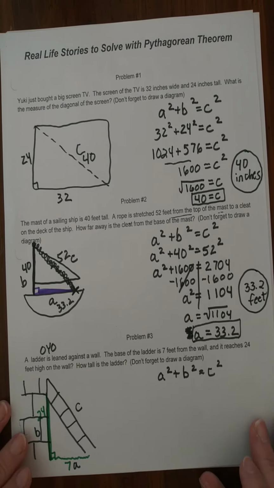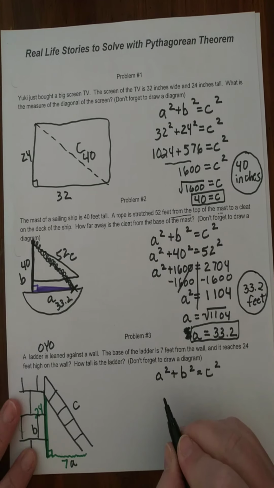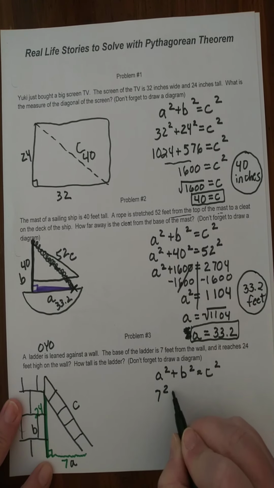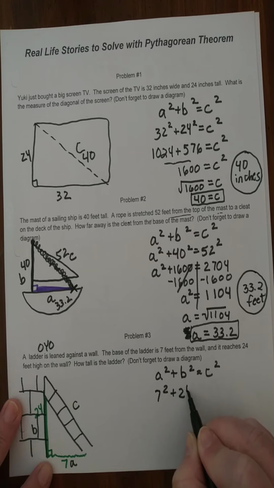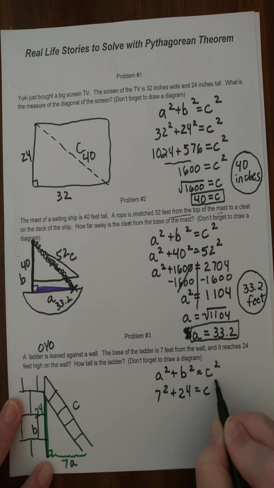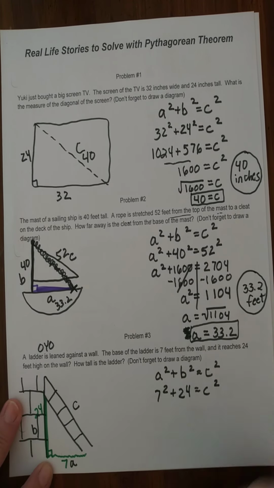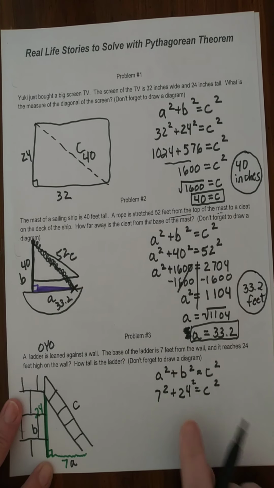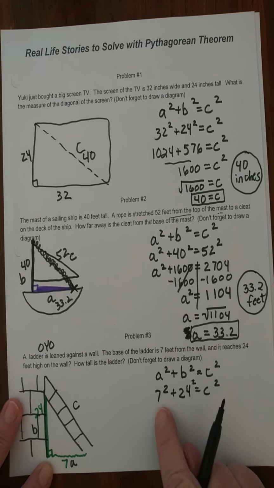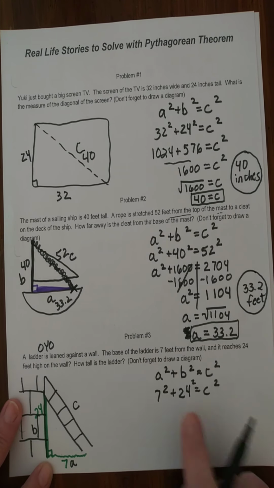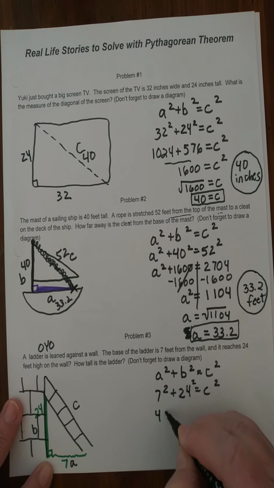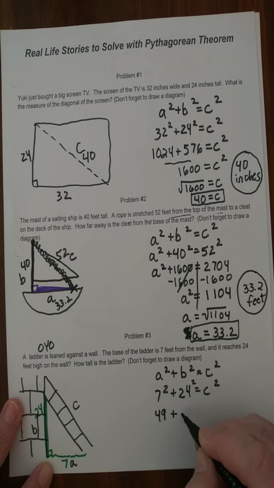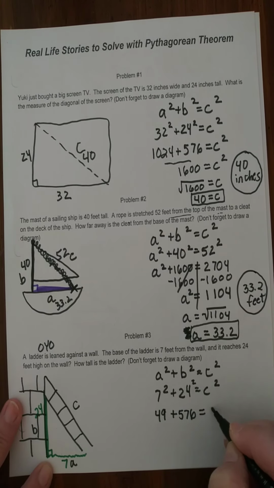Okay, everybody? Let's see what we got here. 7 squared plus 24 squared equals C squared. And remember, if you had these two mixed up, that's okay because you're going to add them together anyway. That's why A and B are interchangeable. So this is 49 plus, this is 576, and this is still C squared.